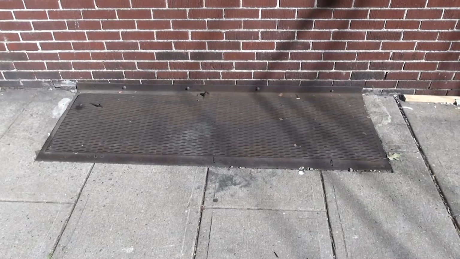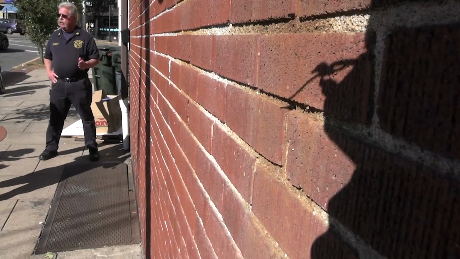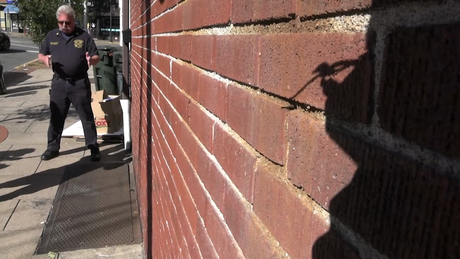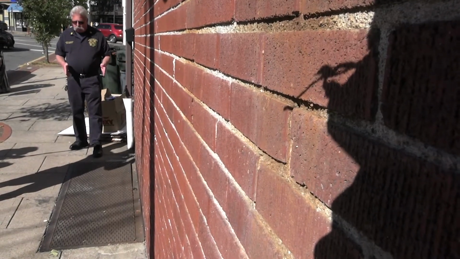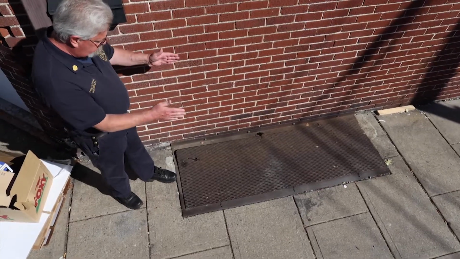Continuing our discussion on access to commercial buildings from the exterior, we're going to look at another sidewalk trapdoor. The orientation of the trapdoor will give us a cue as to the orientation of the stairs underneath the trapdoor. As we note in this trapdoor, the trapdoor is long to the building, or parallel to the building.